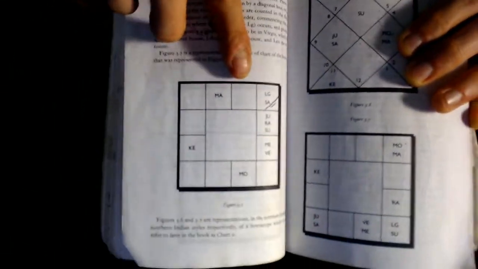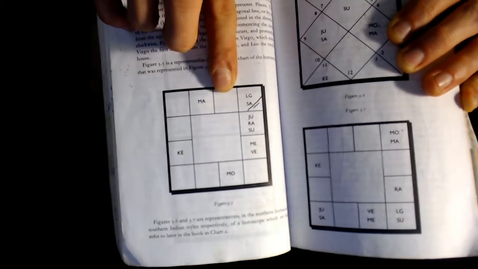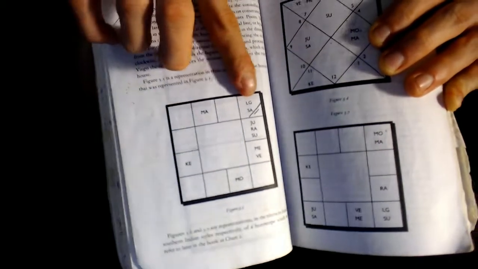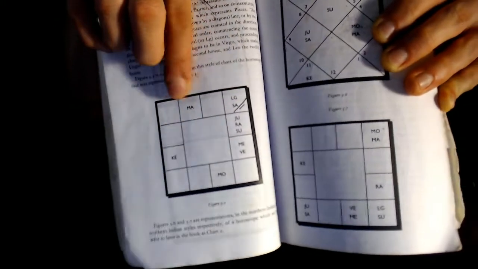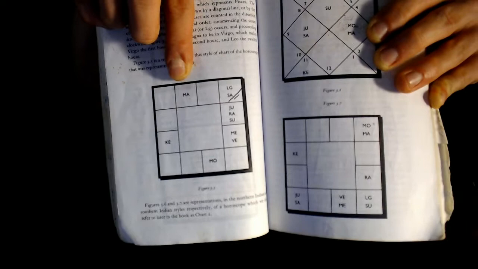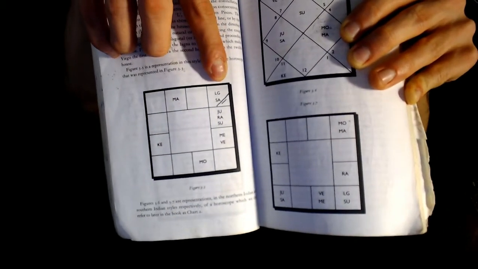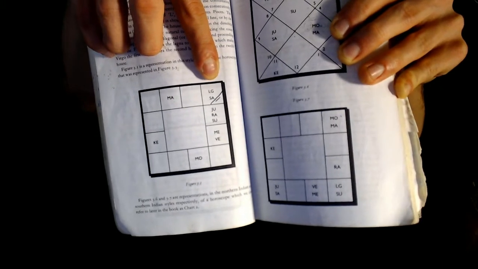As we can see, this little line that I've drawn here is the lagna, and wherever the lagna is, it is placed on an essentially fixed schema, where the sign of Aries is always the same. Taurus is always in the same place. Gemini is always on that right top corner.